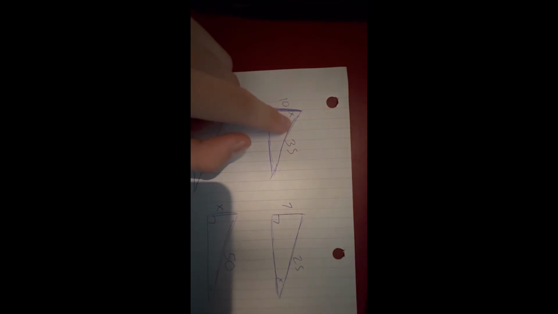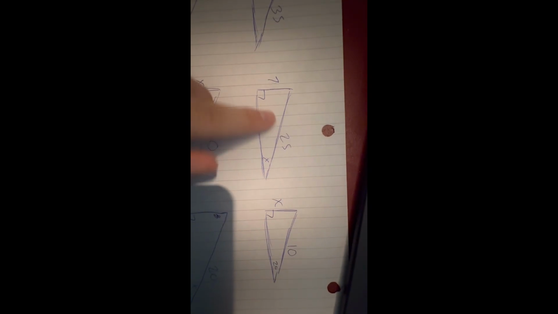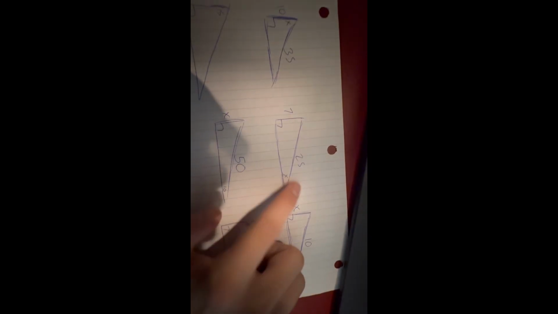Okay, so we set you up some problems here. I'm going to run you through each one of the numbers, and I want you to pause this video, write this on a separate sheet of paper, and solve them. So for this one, you have 10 as your short side, x as your angle right here, and 35 as your hypotenuse. For this one, you have 7 as your short side, x as your angle for this side, and 25 for your hypotenuse.